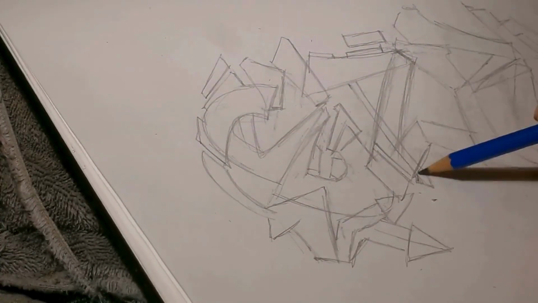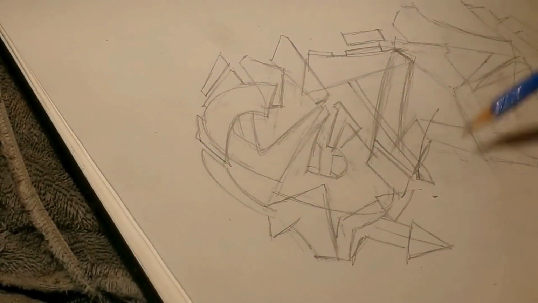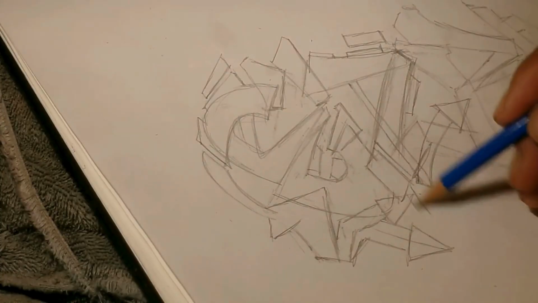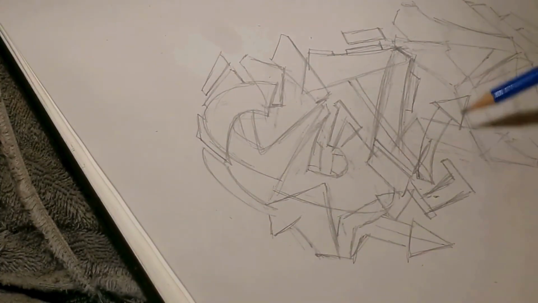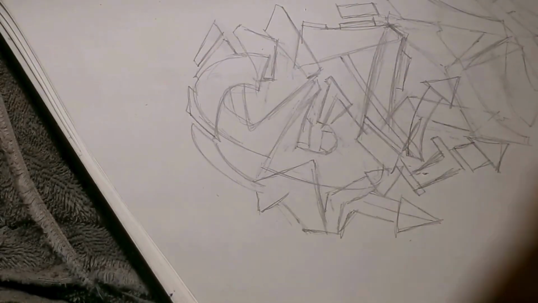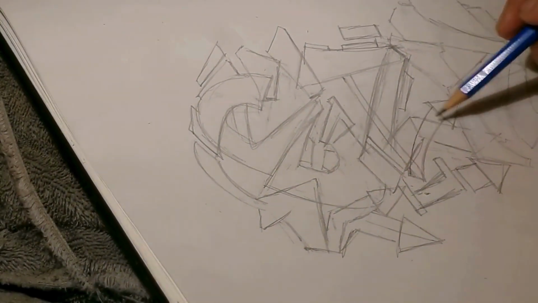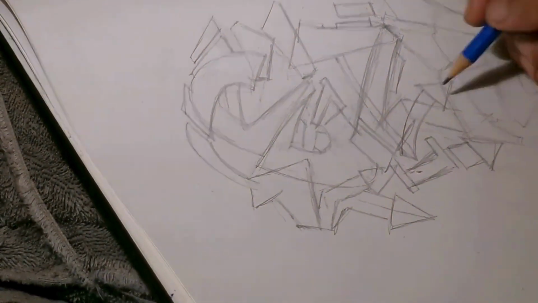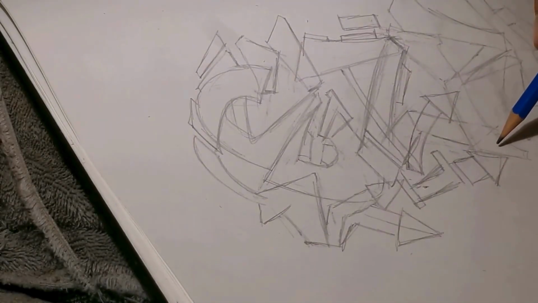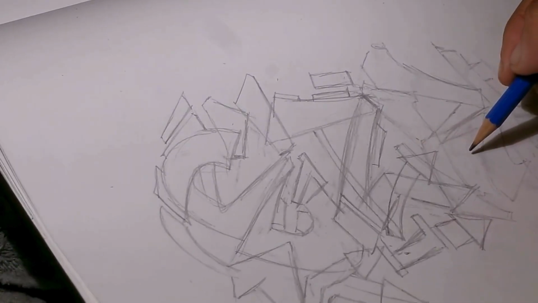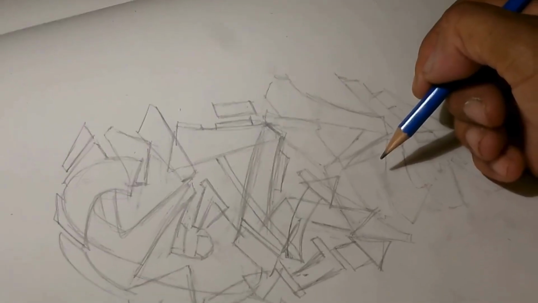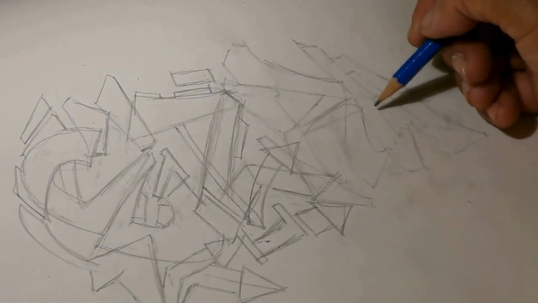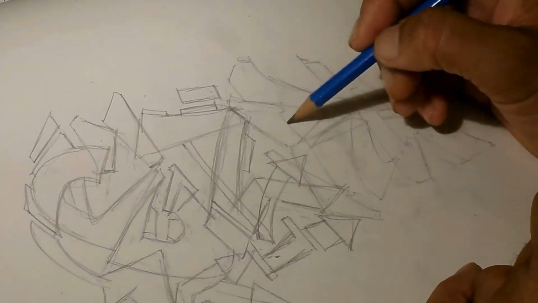Moving on to the letter Z, I add more details at the top, including a serif. Then I create an arrow extension that flows downward. Notice that I create a break at the bottom to separate it lightly from the Z, which adds more complexity to the design. For the letter R, I continue building it up with extensions and details.